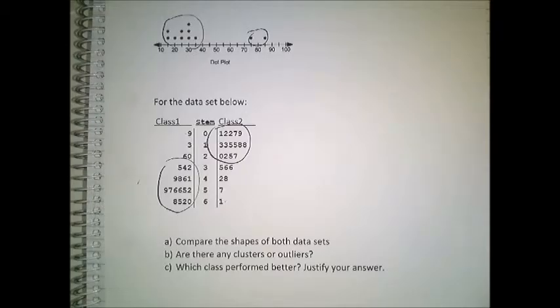The final question C is which class performed better, and we're asked to justify our answer. What these questions are essentially getting us to do is make the judgment or assumption that if a set of data has a positive skew, we can begin to assume that that set of data would have a lower mean, and the class with the greater mean would generally have achieved a better score.